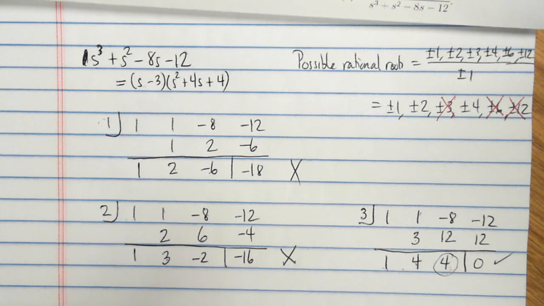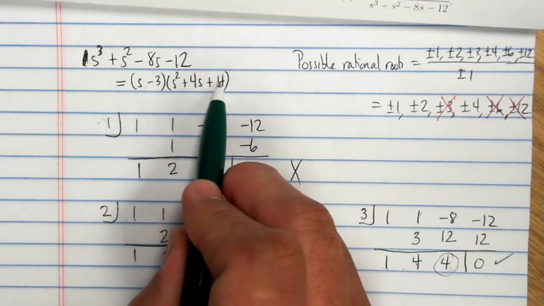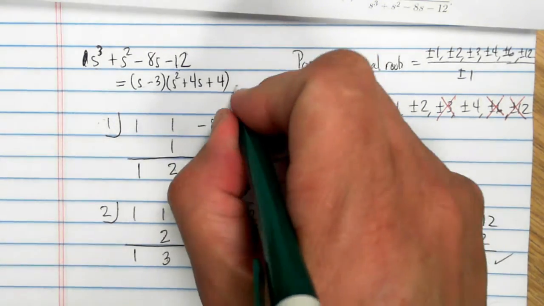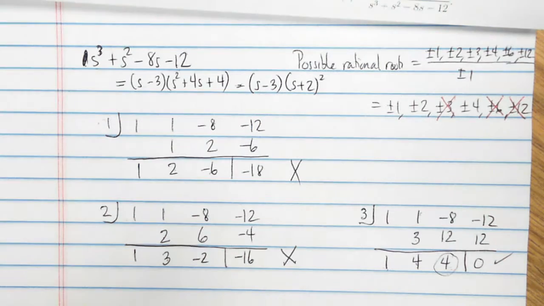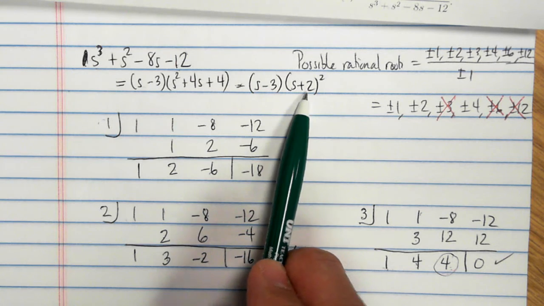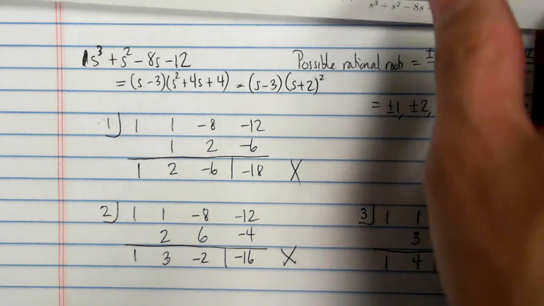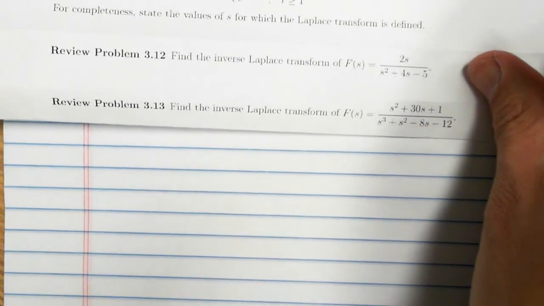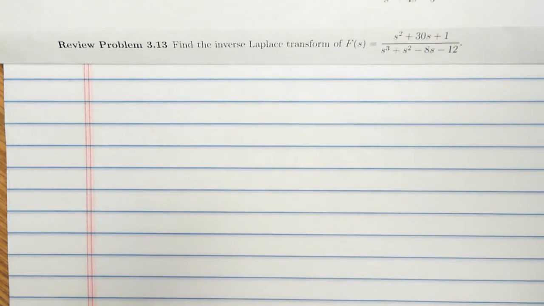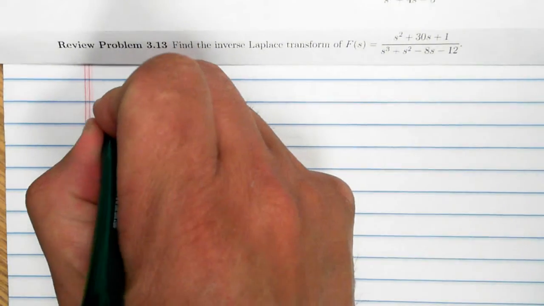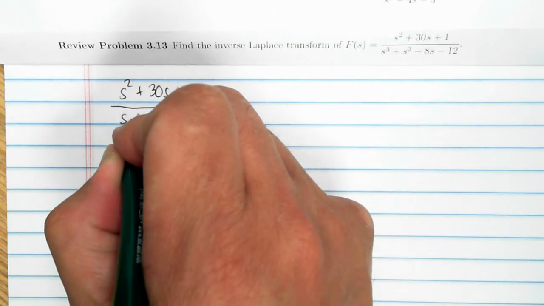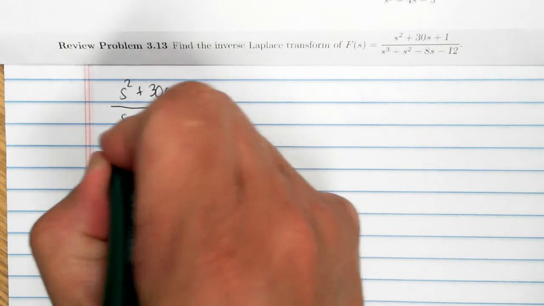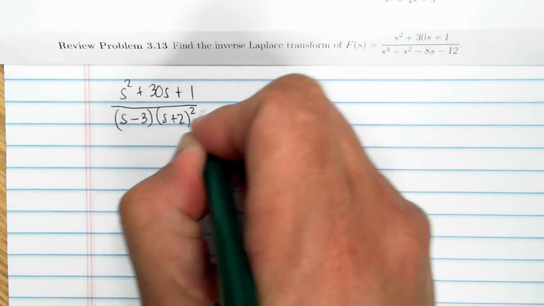Now, in this case, we could use synthetic division, but it's a whole lot easier to simply factor what's left. It's quadratic, and so this factors as (s minus 3)(s plus 2) quantity squared. And so there is the complete factorization. We see that negative 2 is actually a double root of this denominator. Okay, so continuing the problem, find the inverse Laplace transform of (s squared plus 30s plus 1) over (s minus 3)(s plus 2) squared.